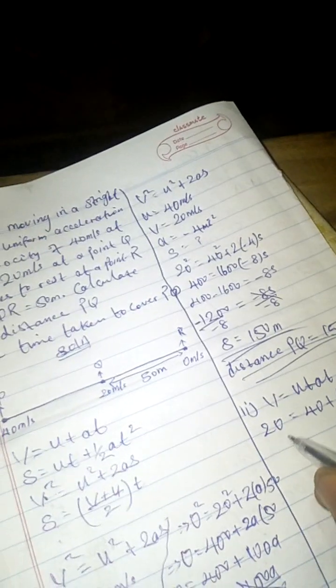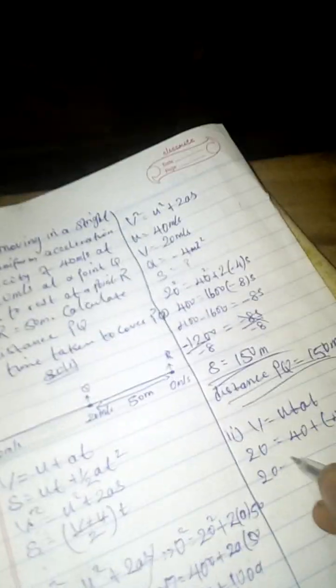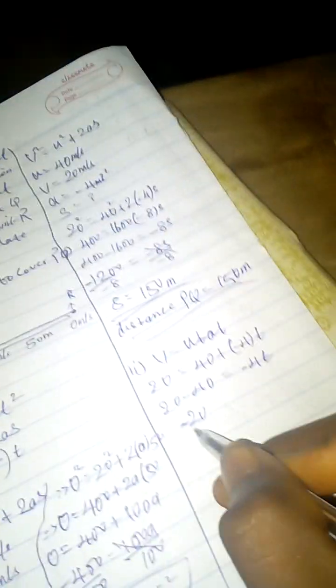So 20 minus 40 is minus 20, which is equal to minus 4t.